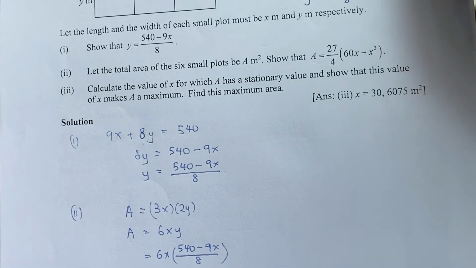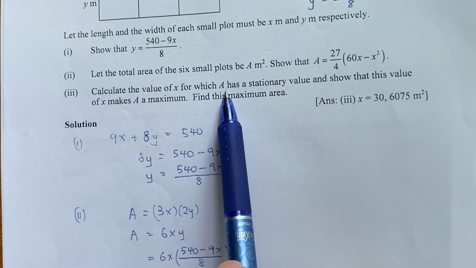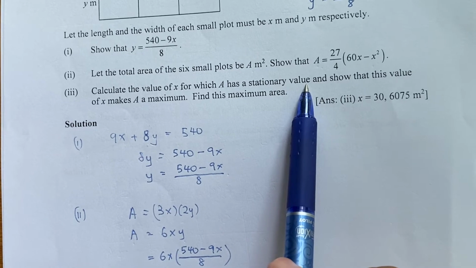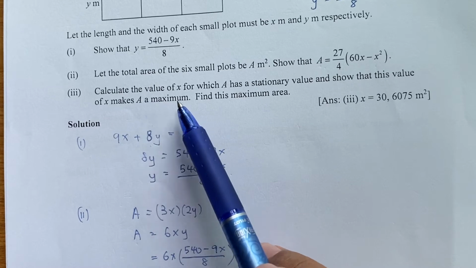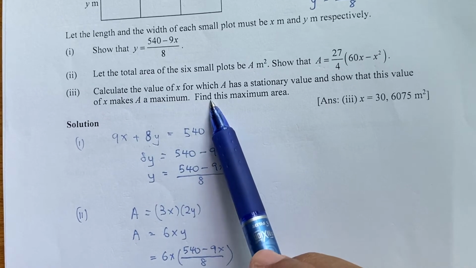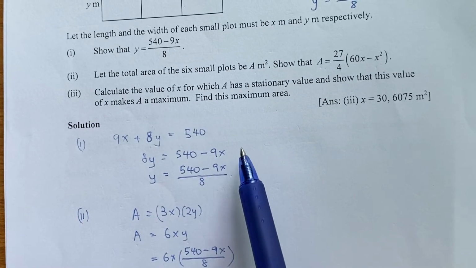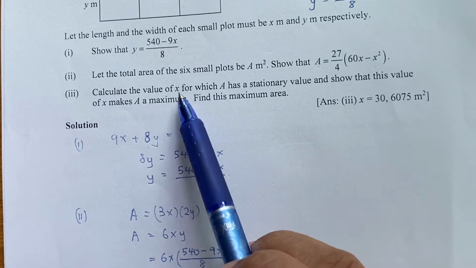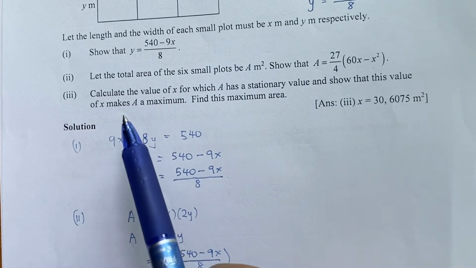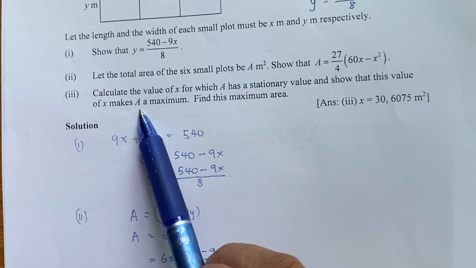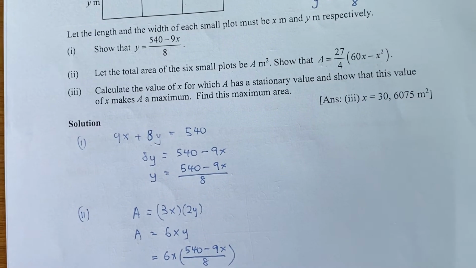Now look at part 3 again. Part 3 wants you to calculate the value of x for which A has a stationary value. And then after that you have to show that this value of x makes a maximum, and you have to find this maximum area. So in other words, there are 3 verbs here that we need to do. One is to calculate the value of x when A is stationary, then show that this value of x makes a maximum, and find this maximum A. So there are 3 parts. We do slowly.